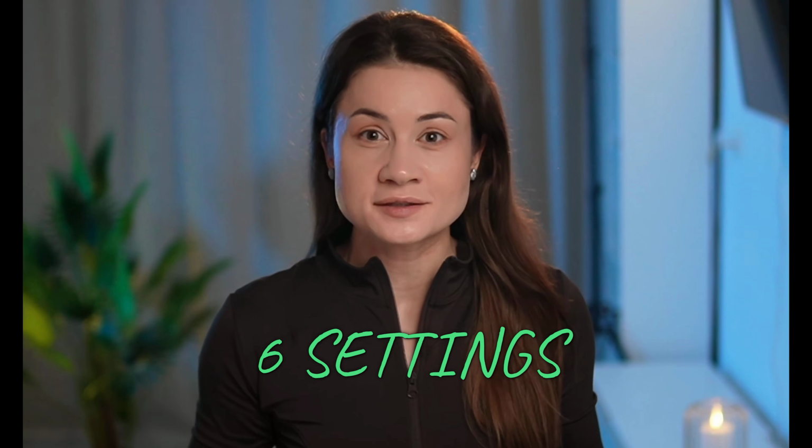I kept maxing out my Claude Code limit every single session, until I found 6 settings that cut my token usage in half.